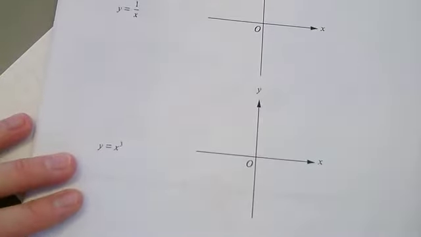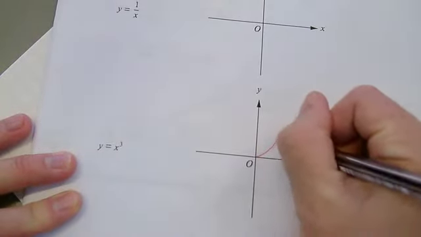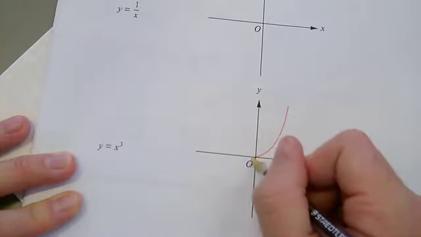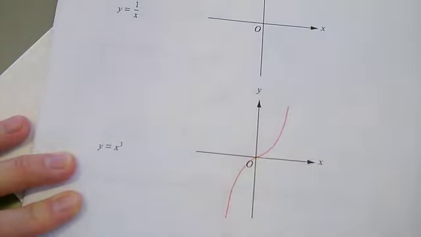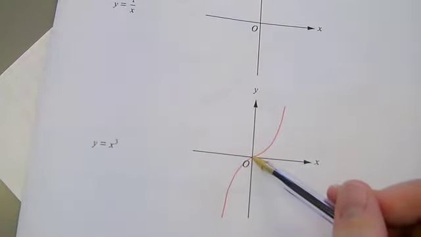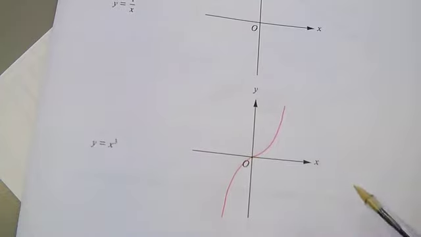I'm going to skip 1 over x at the moment. X cubed is steeper than x squared. Obviously it's rising quicker, but when you have a negative, it comes into the negative, so it does that. They call this point here special, it's got a special name, it's called a point of inflection, but I can't see that coming up at GCSE.